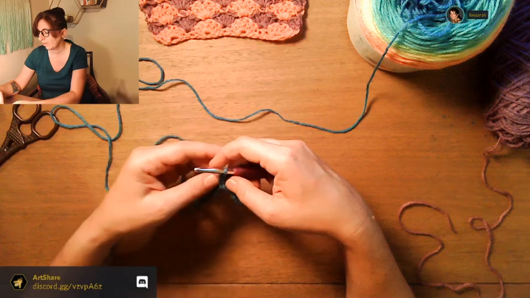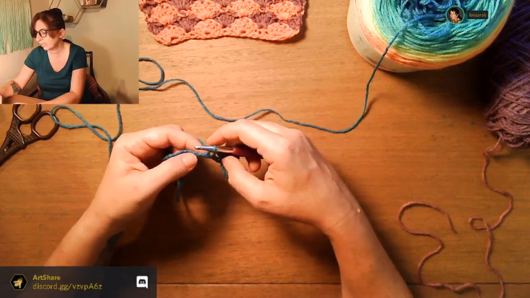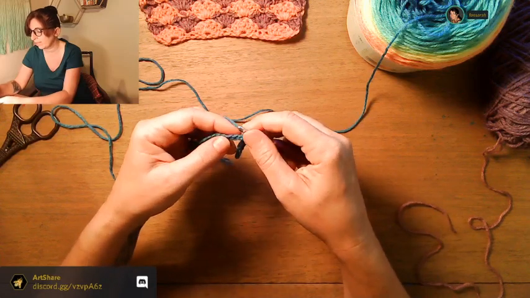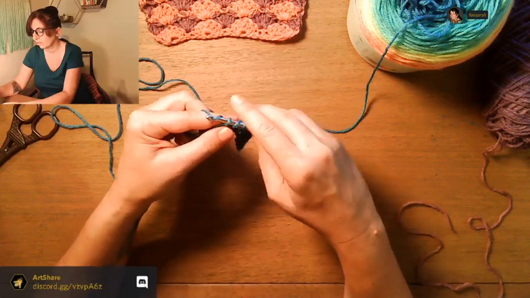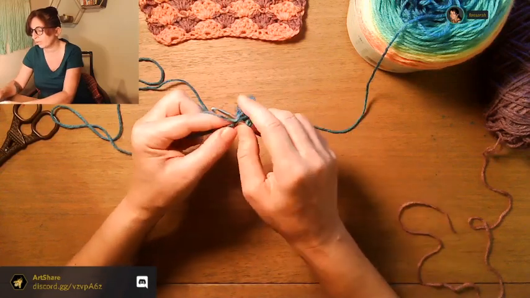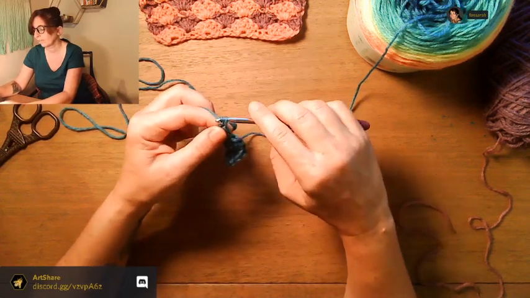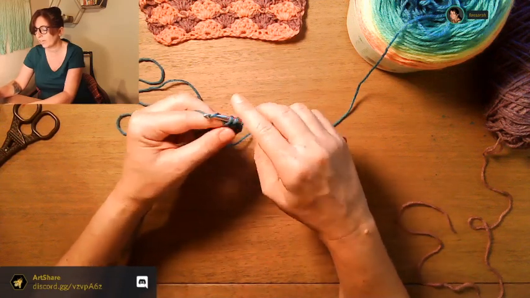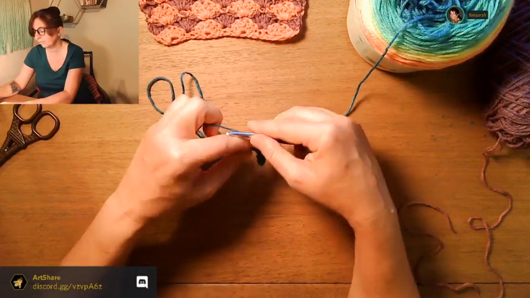Okay. Now we're going to do the exact same thing. We just did a single crochet. So now we're going to skip 2, 1, 2, and we're going to double crochet in the third. Remember, we're going to do 5 double crochets. So this is 2. I'm starting number 2. Number 3. If anybody has any questions, please feel free to ask in chat, or you're welcome to join me in voice chat. So now I've got 3 in there.